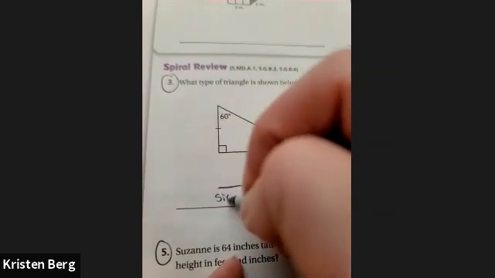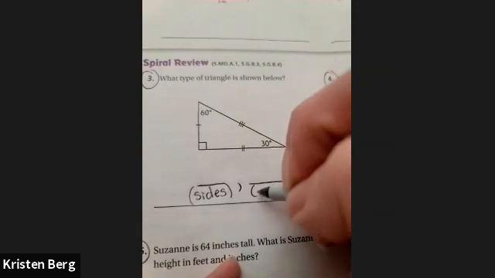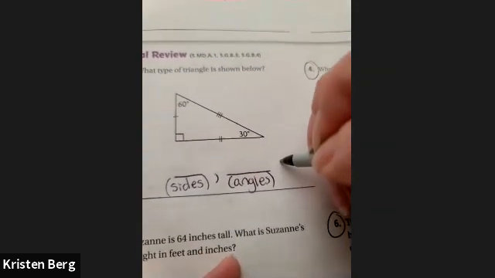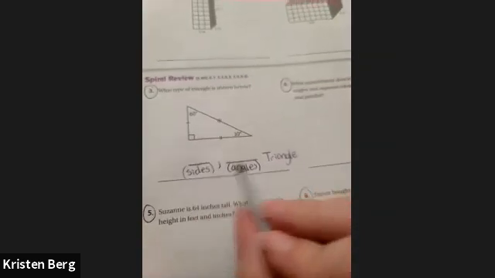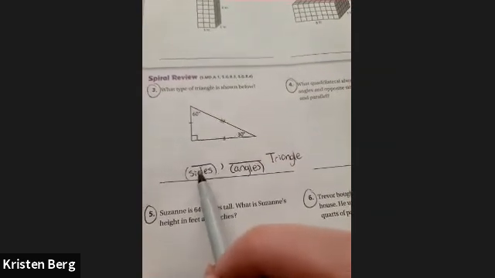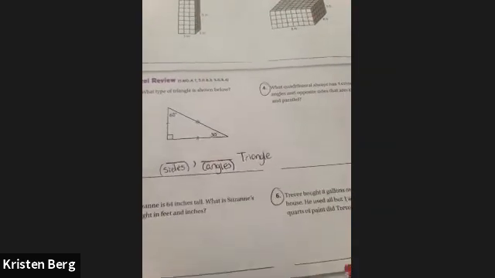When you are naming these, make sure one of them is naming for the sides and the other one is naming for the angles. So do make sure you go back and look and see what type. It needs 2 names. Again, one is going to describe the sides. The other one is going to describe the angles.